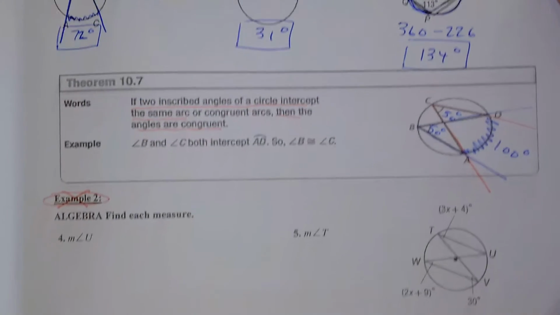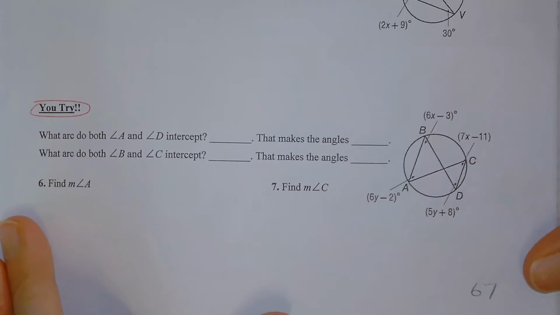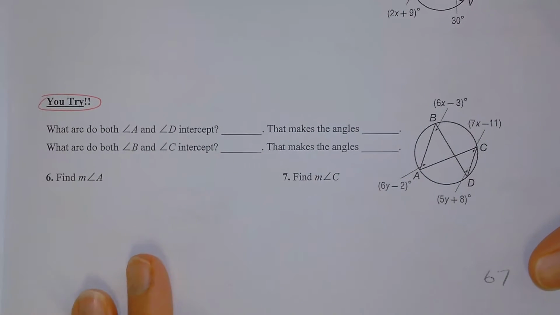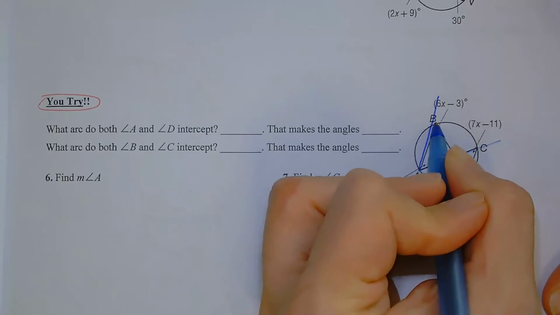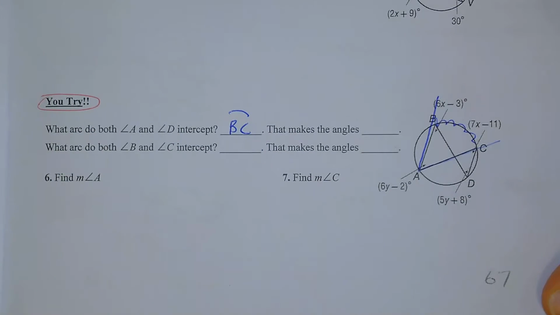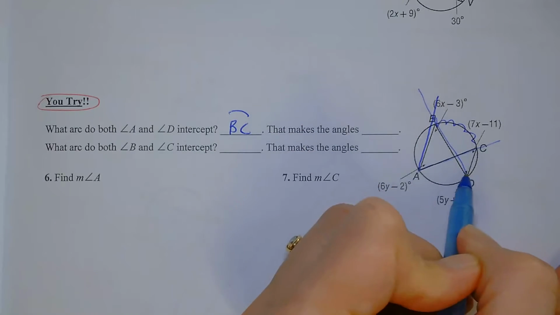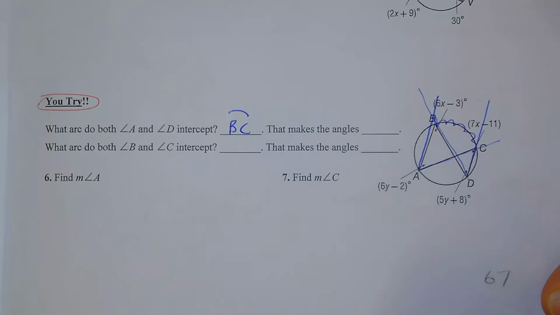Okay, so we're going to skip down to this U try, and you're going to go back in a minute and try these that we skipped, but we're going to go down and do one together. So on the U try, it says, what arc do both A and D intercept? So let's look at angle A. If I extend angle A out, it intercepts arc BC. So we put BC with an arc mark. That makes angle A, and if I do the same thing to angle D, it intercepts that same arc. That makes these angles congruent to each other.